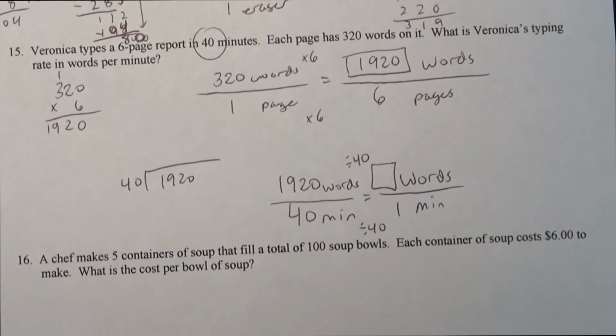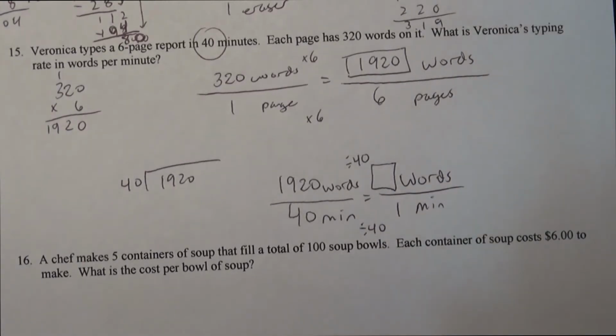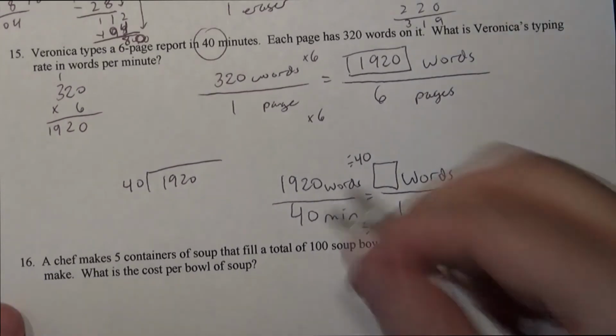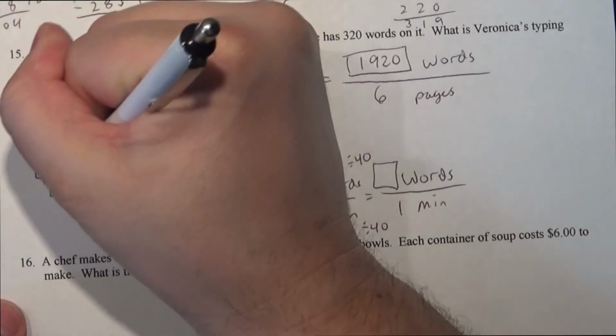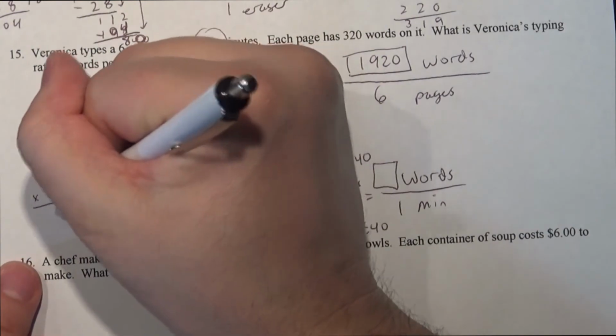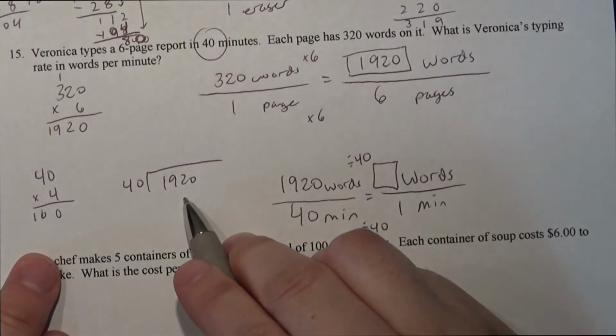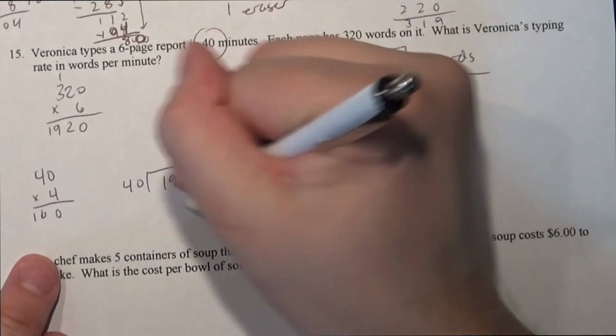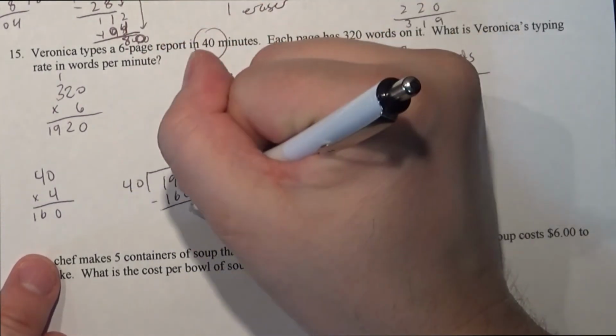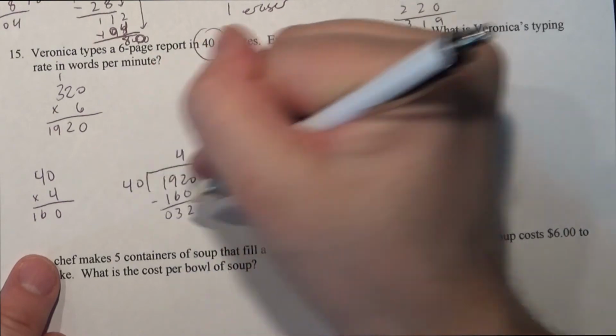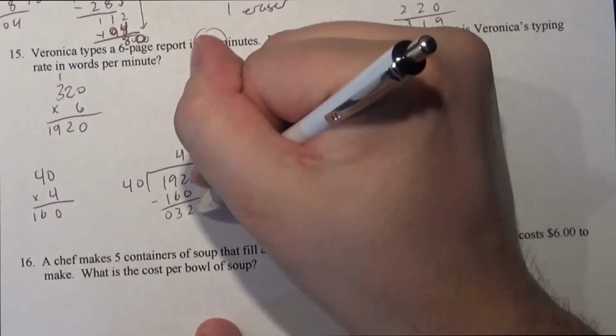Let me think about this for a second. I'm going to guess here, because I have to guess and check. So I would guess maybe it's going to go in like 4 times. Let's try it out. 40 times 4. 4 times 0 is 0. 4 times 4 is 16. 160. And I think that's probably a good guess. So I have 4, I have 160. I can subtract, I have 2, I have 3, I have 0. So look at that. That's a good guess.